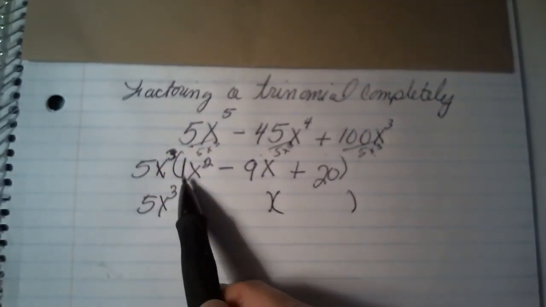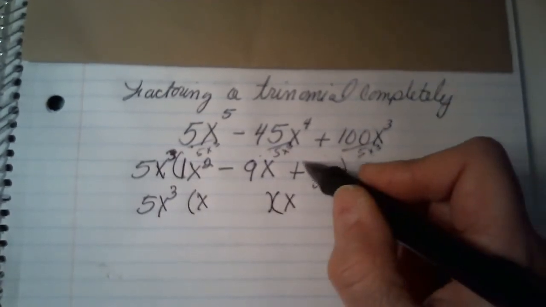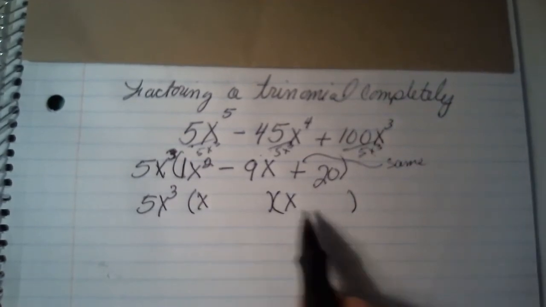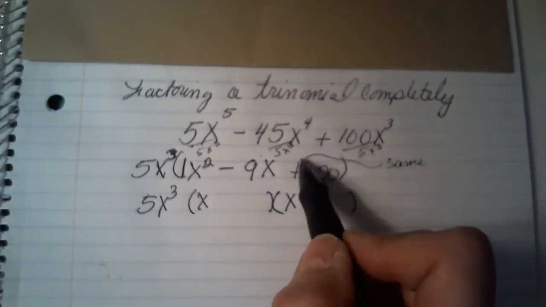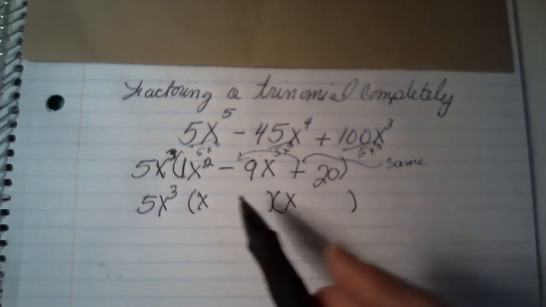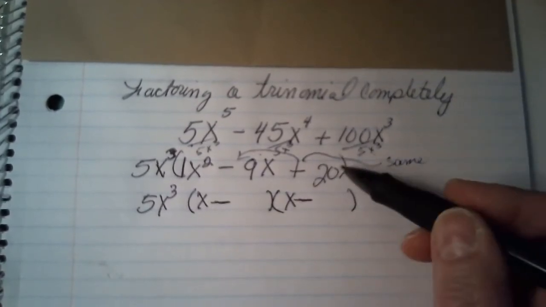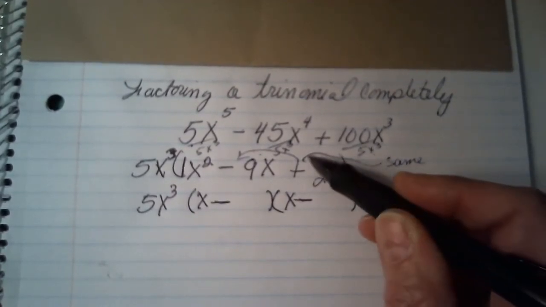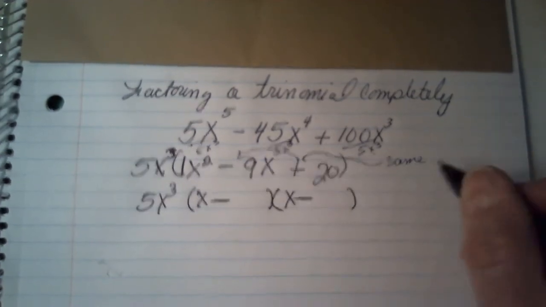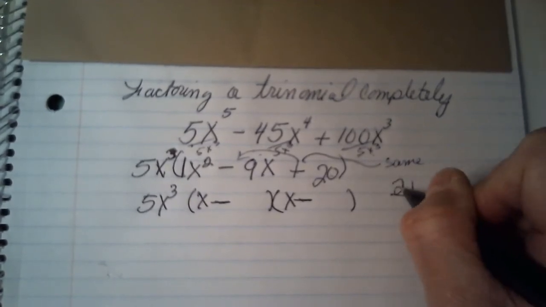Since it has a leading coefficient of 1, I'm just going to separate my x's. Since my last sign is a plus, I know that my two binomials are going to have the same sign. Then I look at the first operational sign, and because it's a minus, that means they're both going to be minus. Now I just have to find factors of 20, and since the plus here, factors that add to get 9.